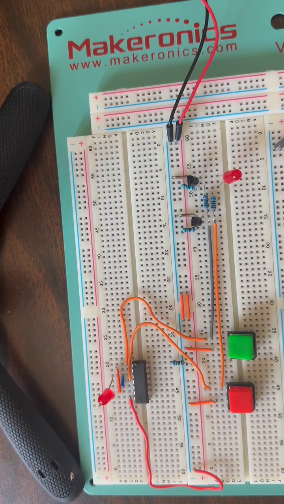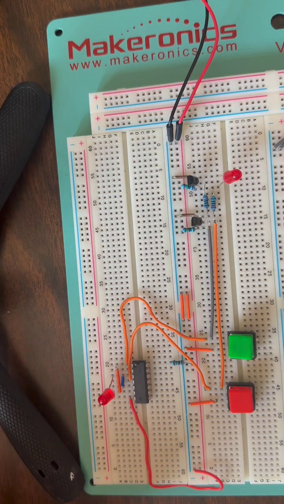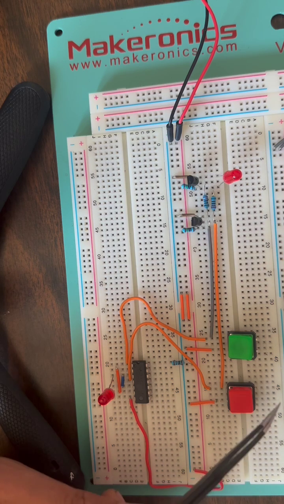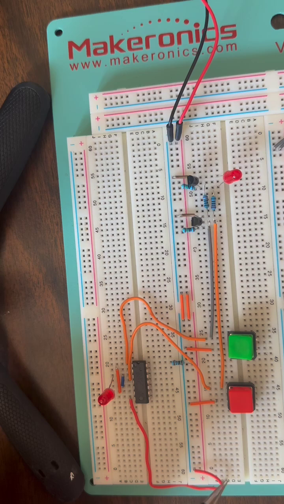So to give you an example, if we have a light bulb on a simple switch, and the light bulb is off, and I turn the switch on, then the light bulb goes on. If I turn the switch off, then the light bulb goes off. So that circuit has no memory. It's completely dependent on that switch being on or off. It doesn't remember the state of the circuit after I turn the switch off.